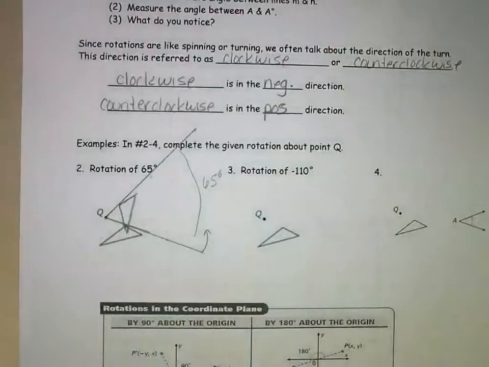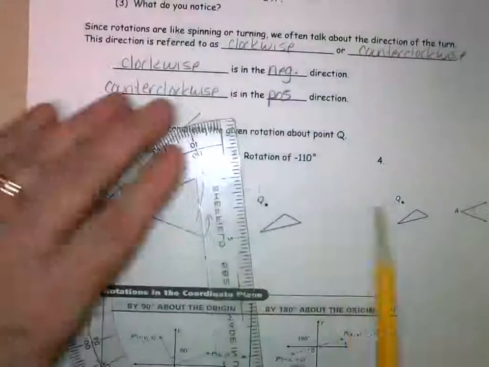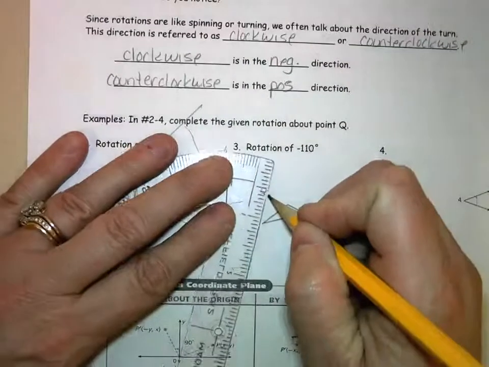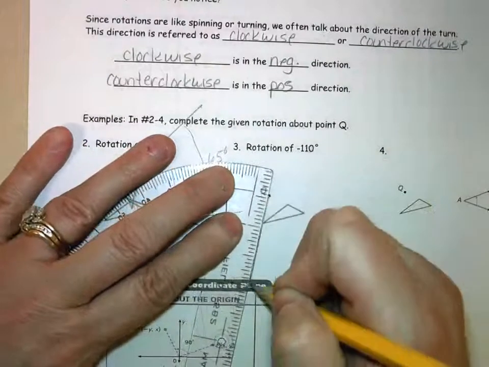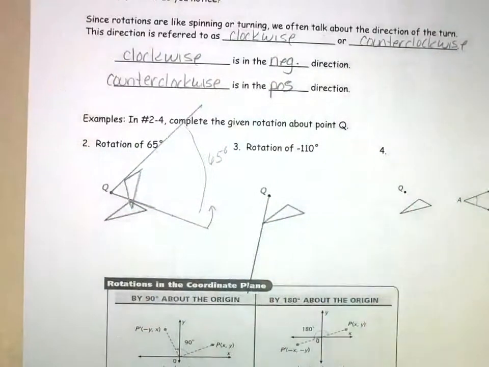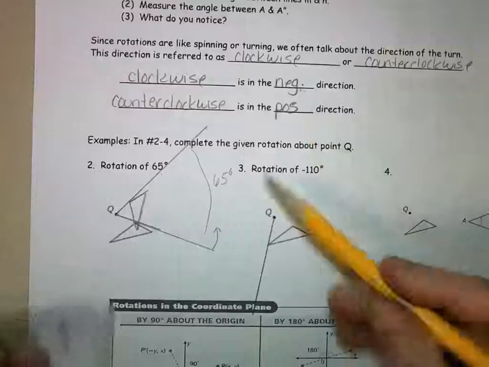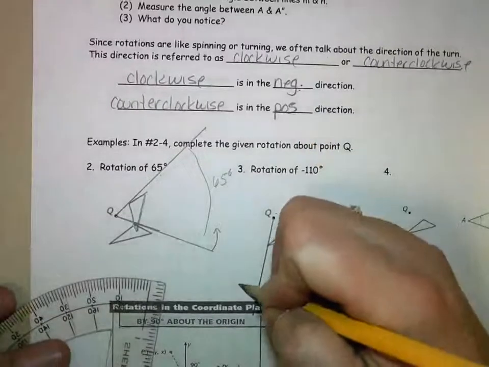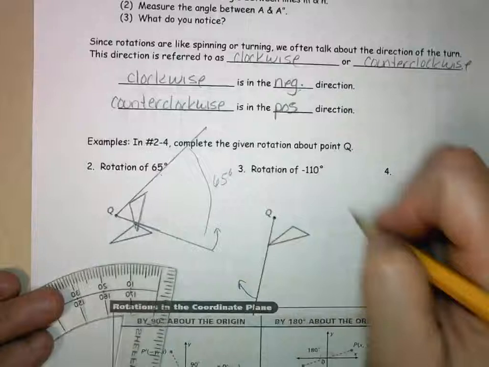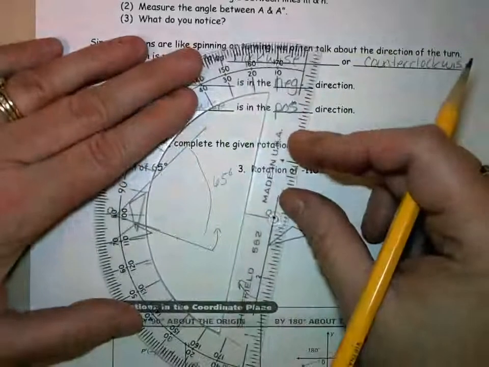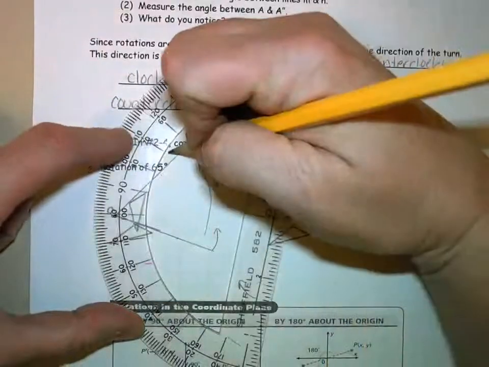Now let's take a look at the next example. First we need to draw that baseline, and I'm going to go, let's see, from Q to this point right here, and we want negative 110. So we want to go clockwise, which is this way. And we draw an angle right here, which is 110 degrees.